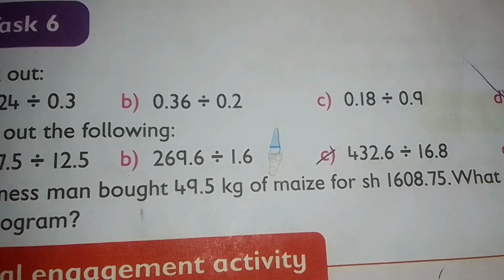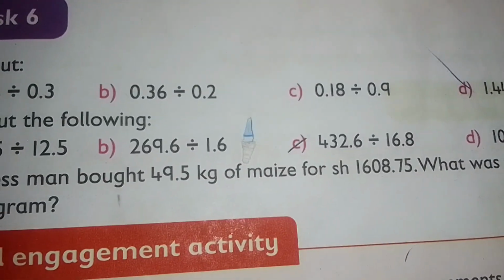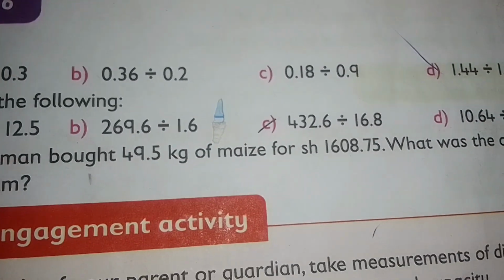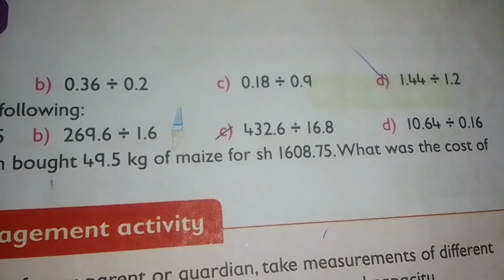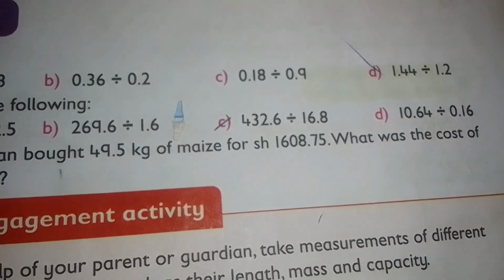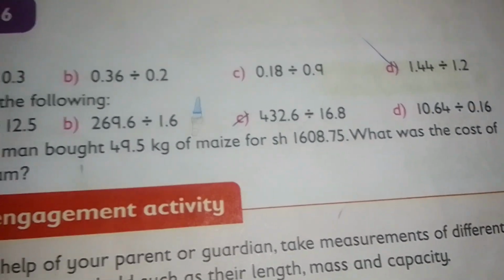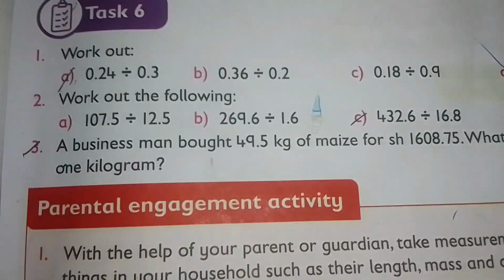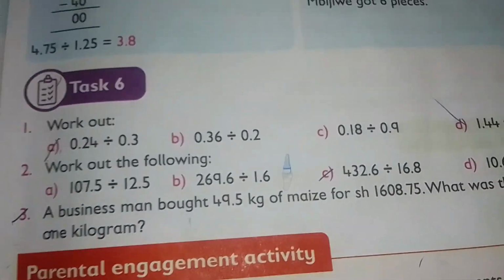You can try the following: question B and C, and also you can try question D, the first part, so that you can perfect yourself. That will be the end of our lesson concerning decimals.